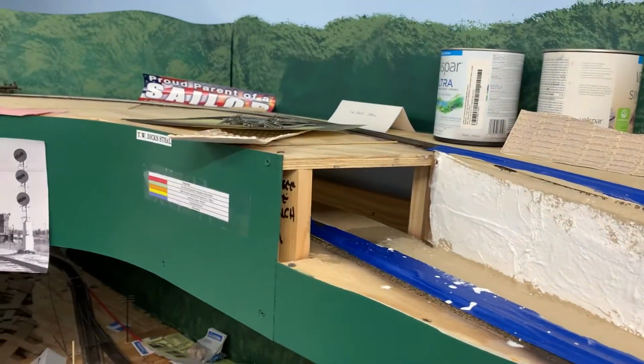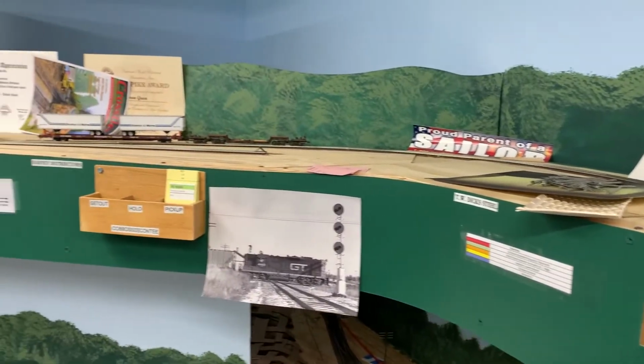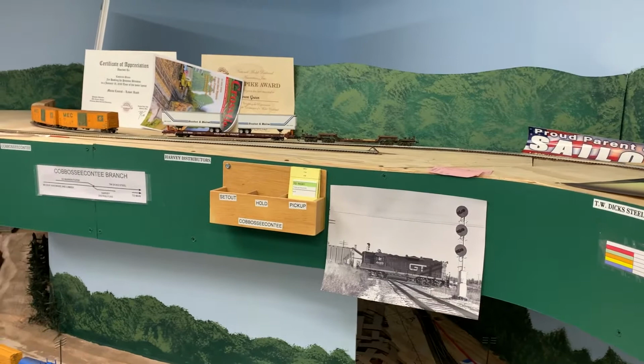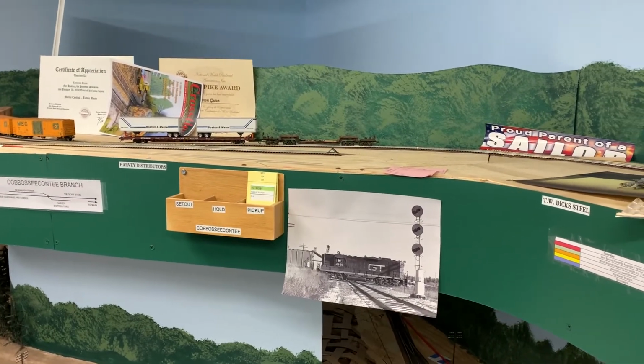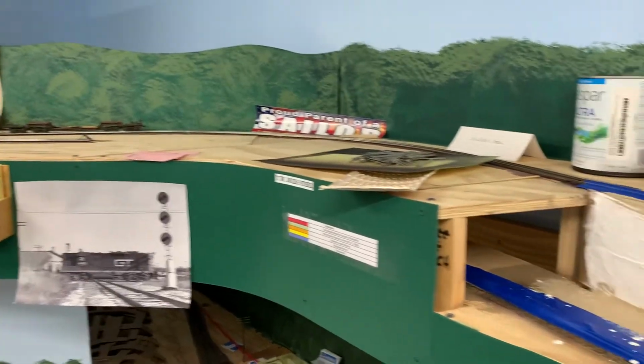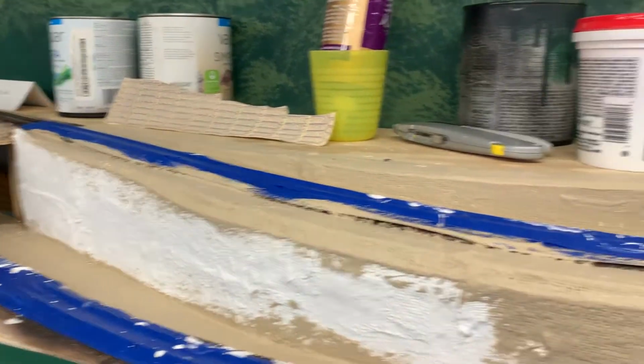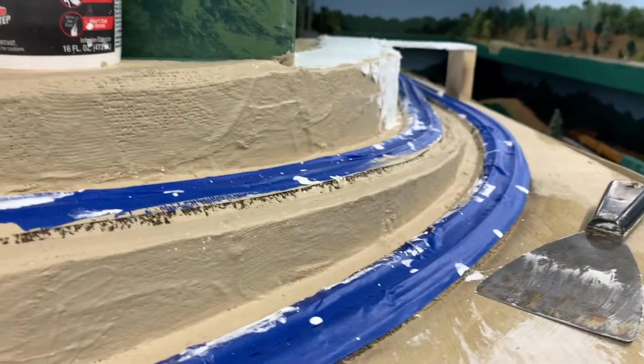And originally I had planned on putting the actual stream in here, but I don't have enough clearance. And if I went any higher with the layout at this point, I don't think anybody of average height would be able to reach it, or anybody below average height. So what I've done is a compromise here. So it'll come up on this 4% grade.